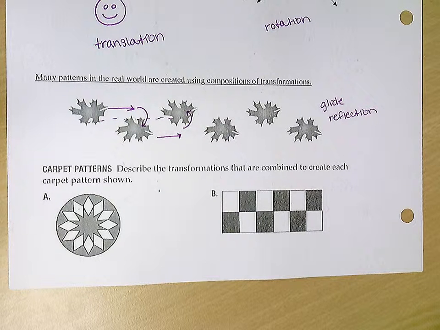I've done mapping already. Anybody else? You didn't try out, so you can't go.